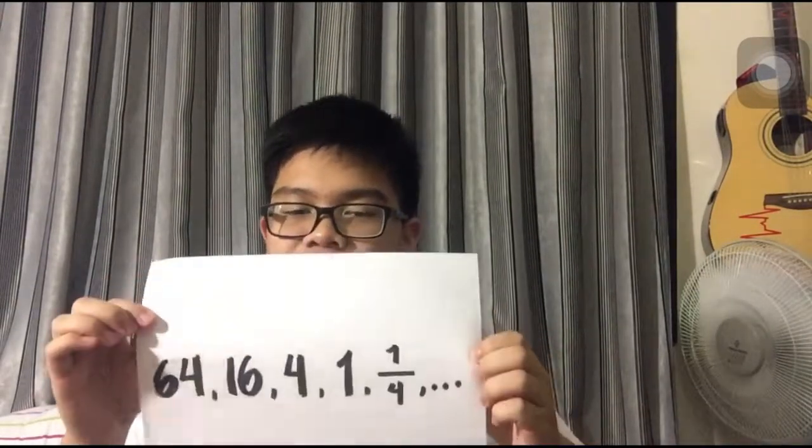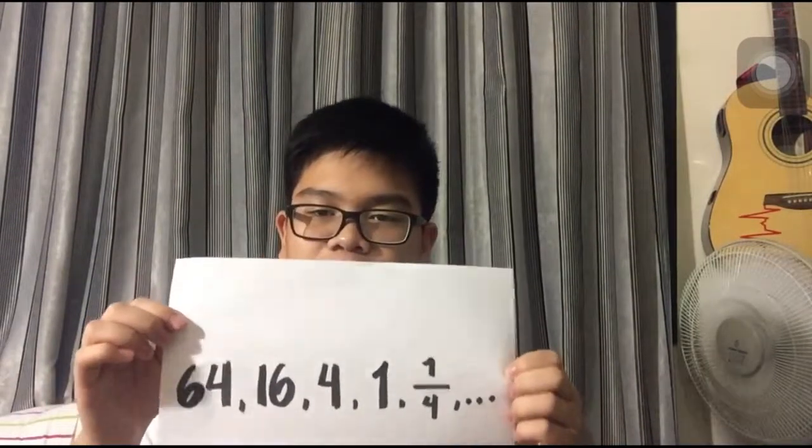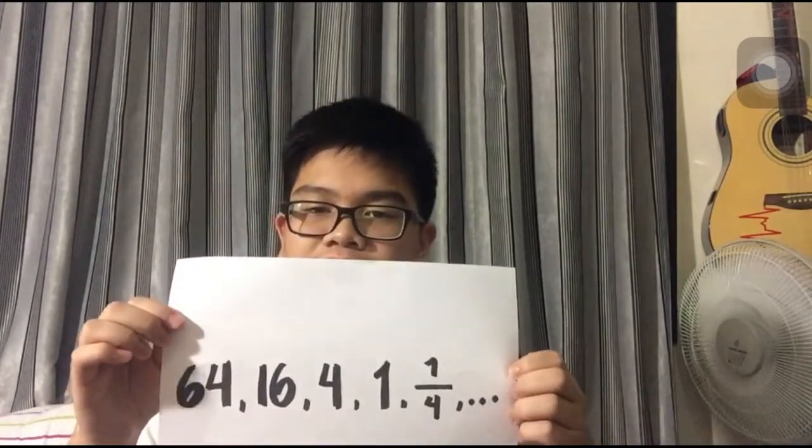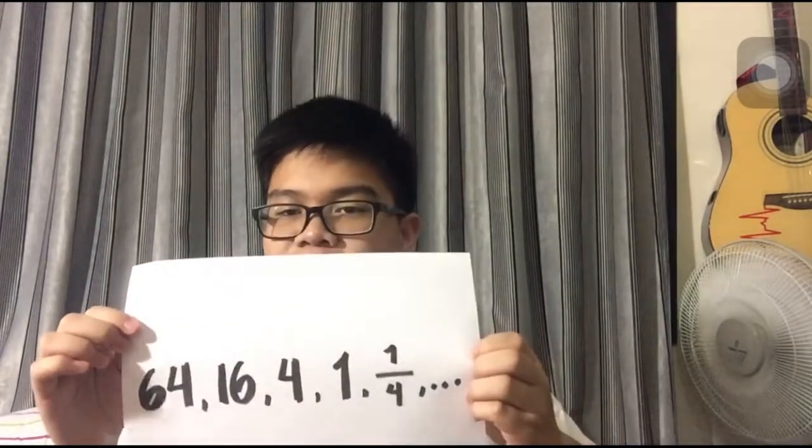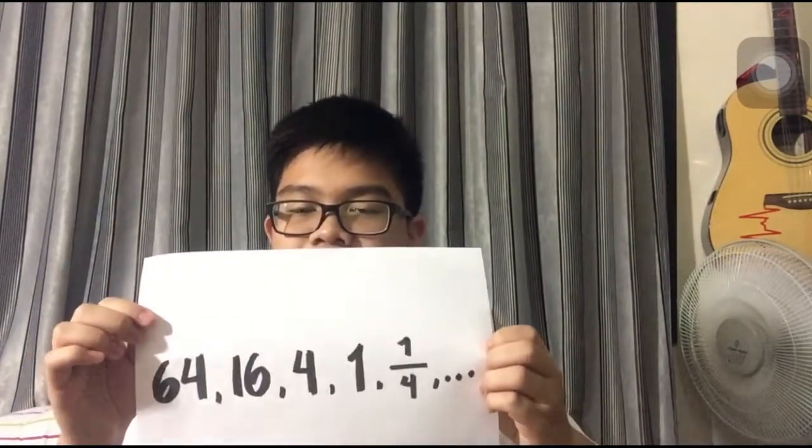An example of an infinite geometric sequence is this: 64, 16, 4, 1, 1/4, and so on. We can see that it is a set of numbers that goes on, and its common ratio is 1/4. Every number is multiplied by 1/4. 64 times 1/4 is 16, times 1/4 is 4, times 1/4 is 1, times 1/4 is 1/4. So, as you can notice, it is somewhat similar, but it ends with these 3 dots.